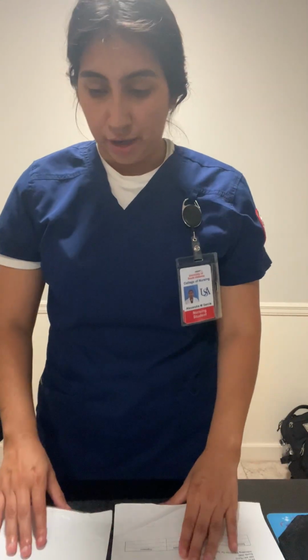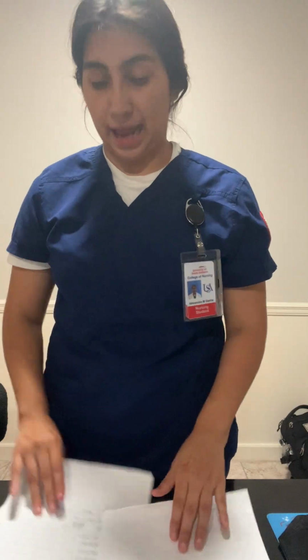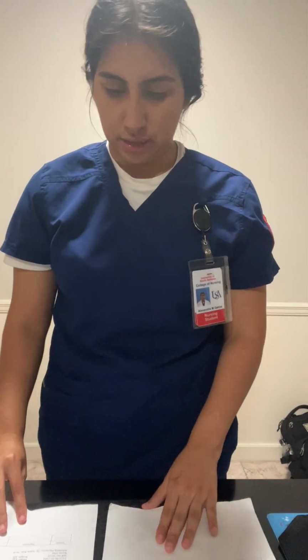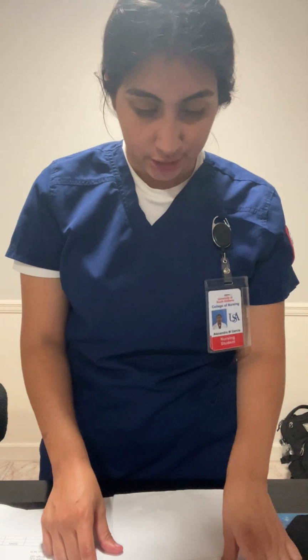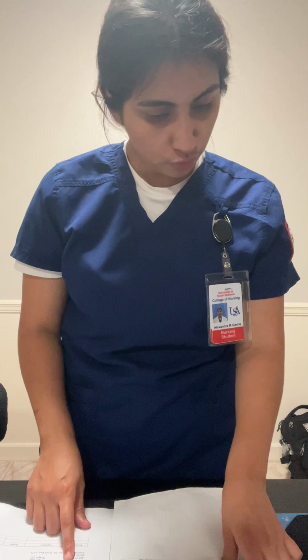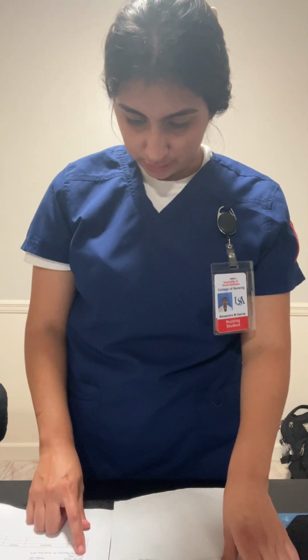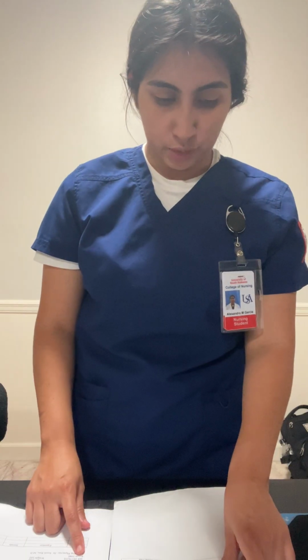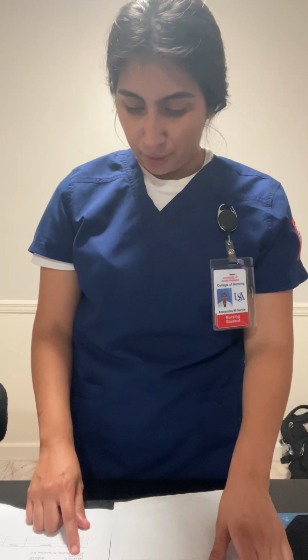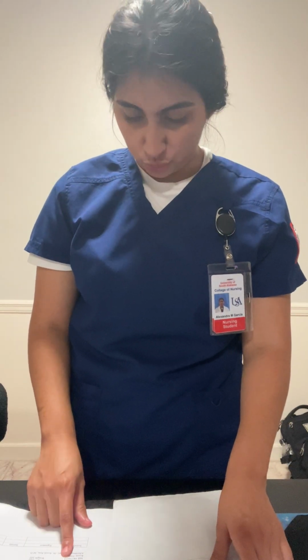Next thing, I'm going to compare my patient care order form to my medication administration record. First thing I'm going to compare is the right patient: Jaguar J. Jones, date of birth is 8/25/1963, MR number is 4176352.